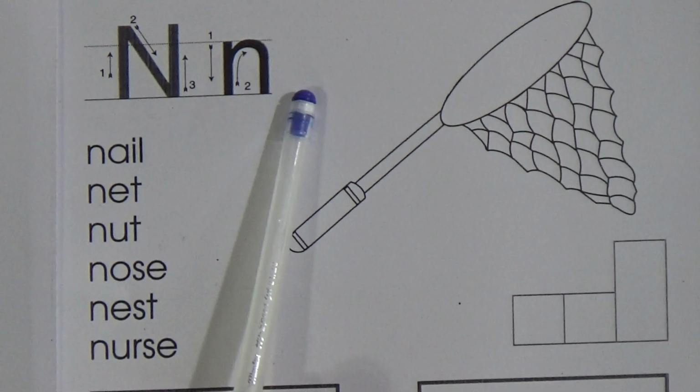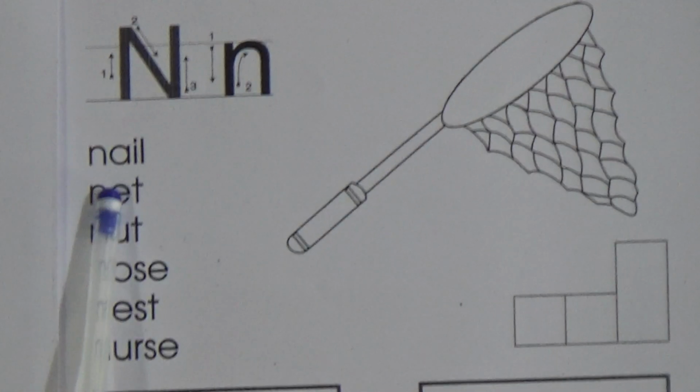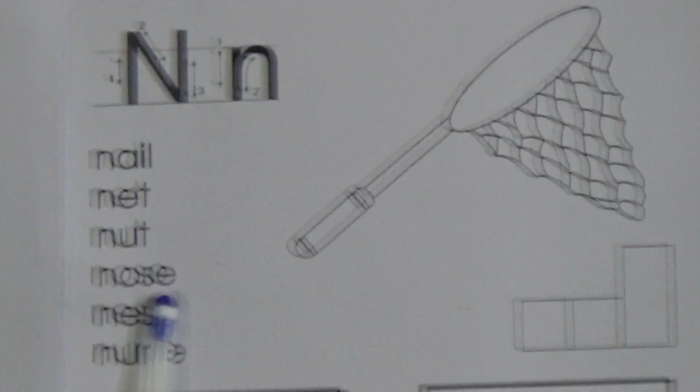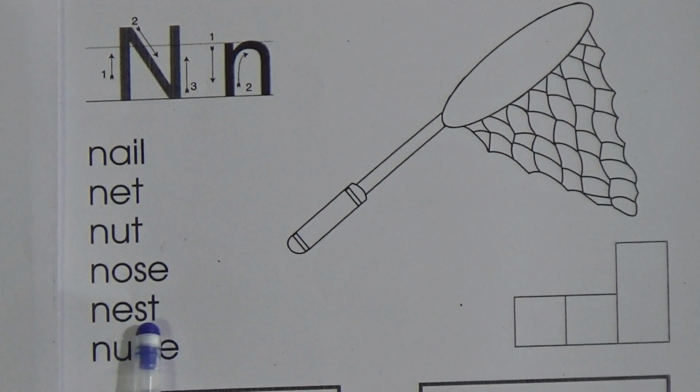Now the next one, N. N for nail. N-A-I-L, nail. N-E-T, net. N-U-T, nut. N-O-S-E, nose. N-E-S-T, nest. N-U-R-S-E, nurse. The first picture, what is this, students?